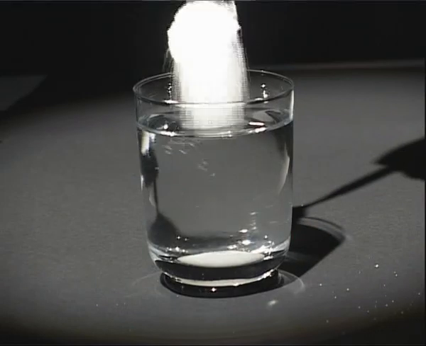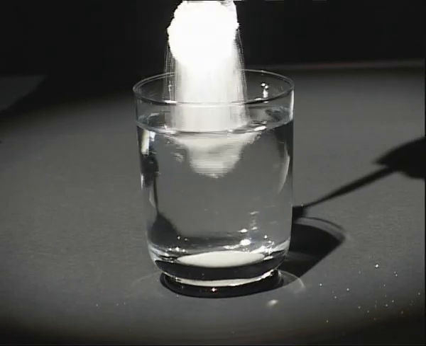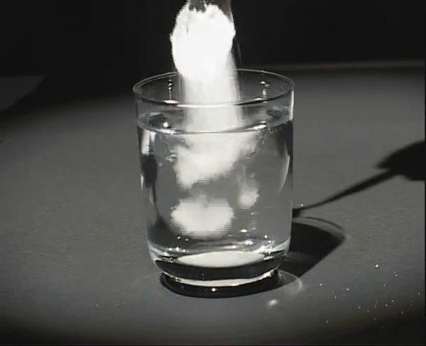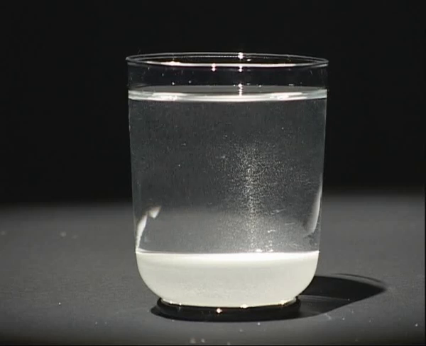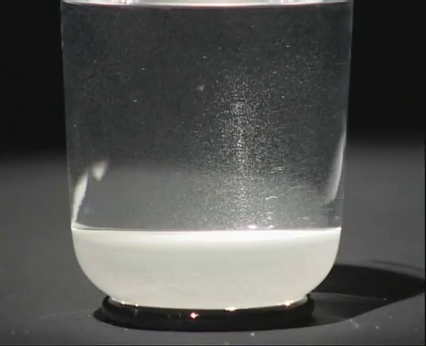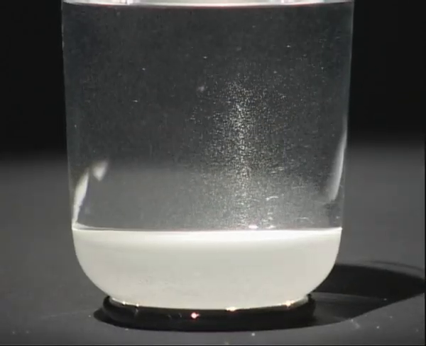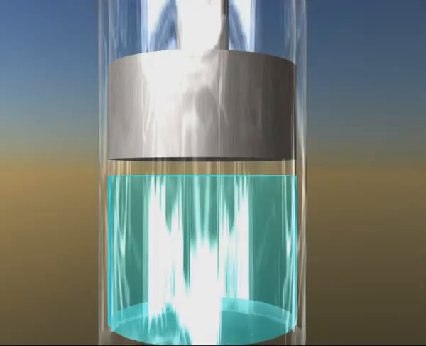But what happened? Exactly the same thing that happens if we continue to add sugar. After a certain point, the sugar no longer dissolves and remains in a solid state. The water is saturated with sugar just as our liquid is saturated with gas.